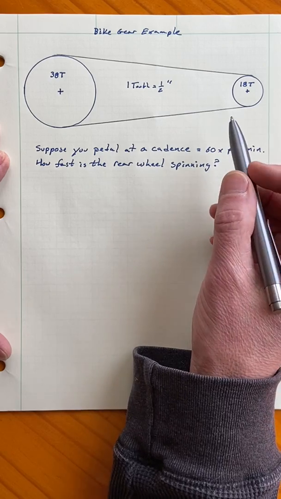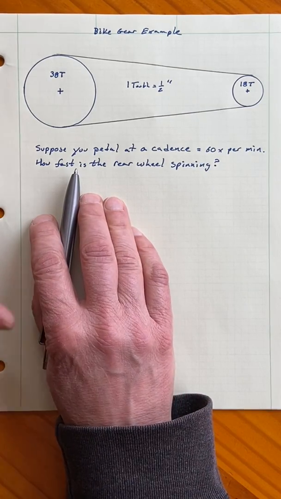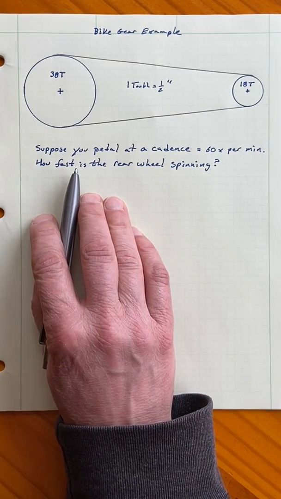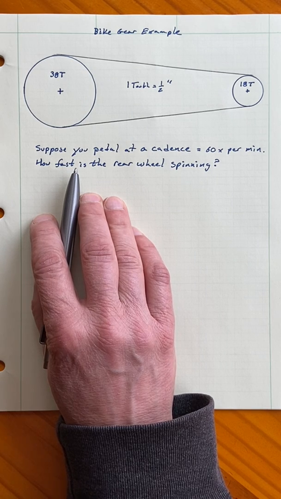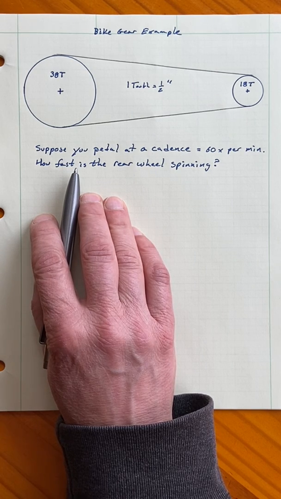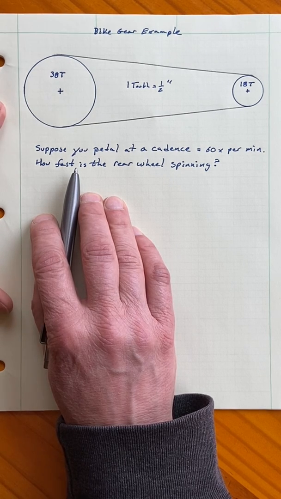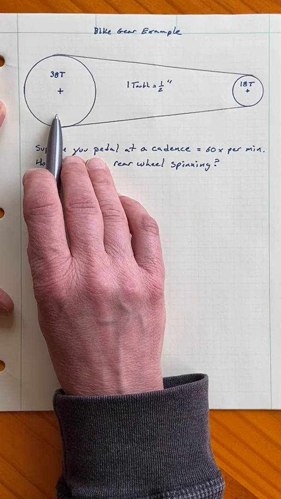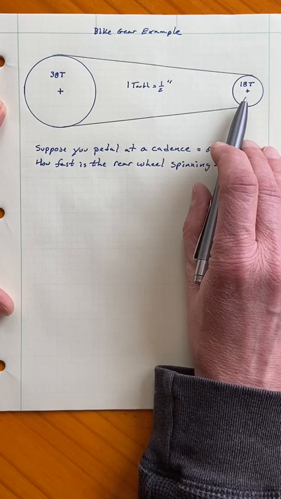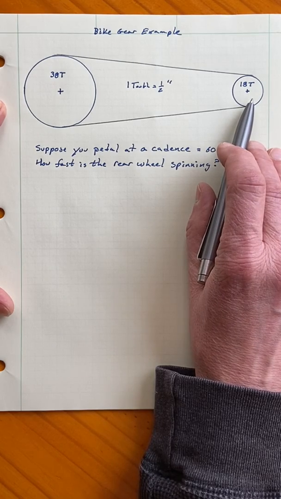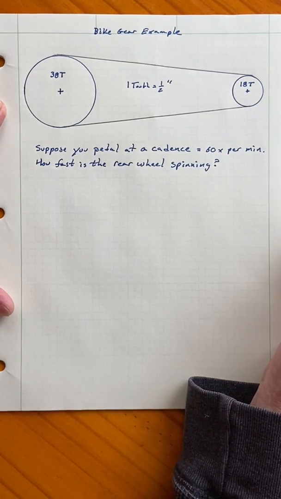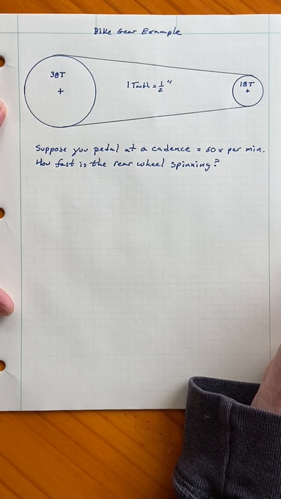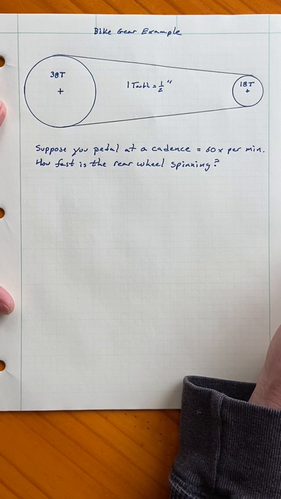So what I'd like to figure out is, suppose you pedal at a certain cadence. In this case, I just picked 60 times per minute, which is kind of a leisurely rate for pedaling. I might want to ask how fast the rear wheel is spinning. If you pedal, attached to the chain ring, 60 times per minute, how fast does the cog spin, given that they're coupled by the chain? I think you'll be able to use the results of this little sample problem too in one of the problems from the back of the book.